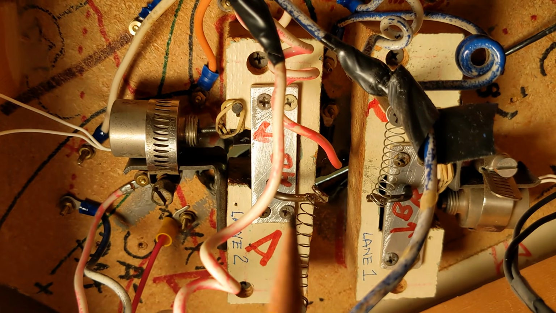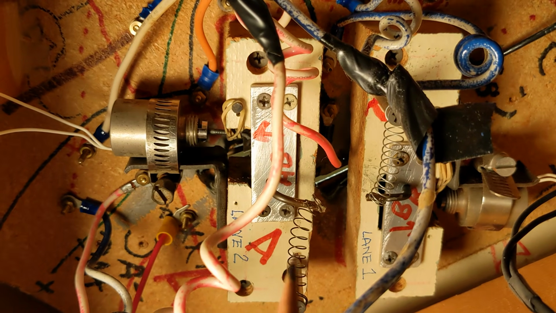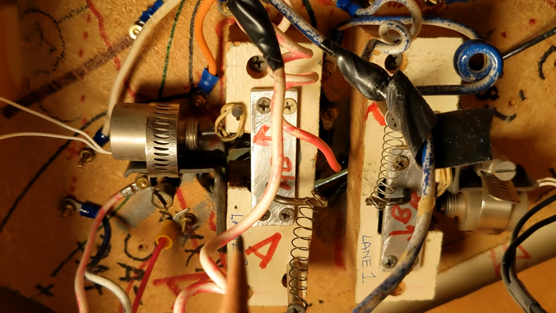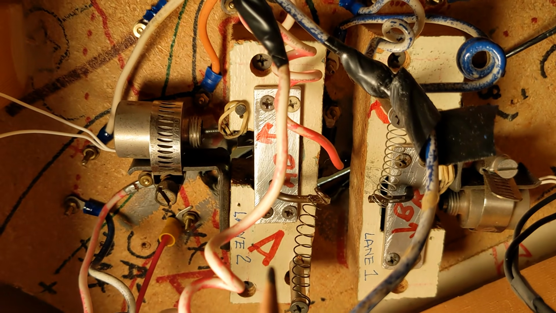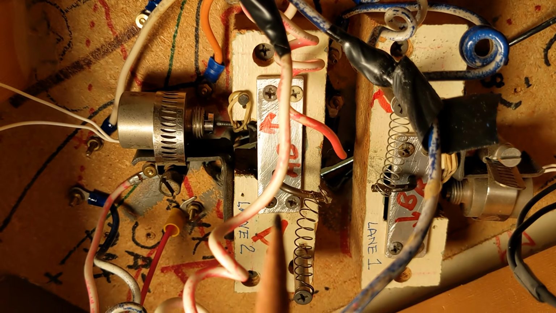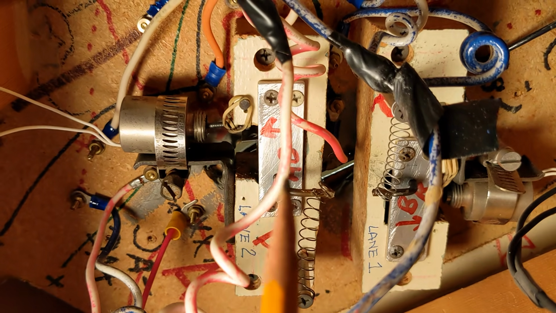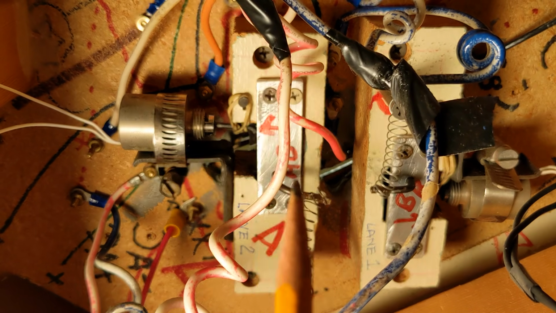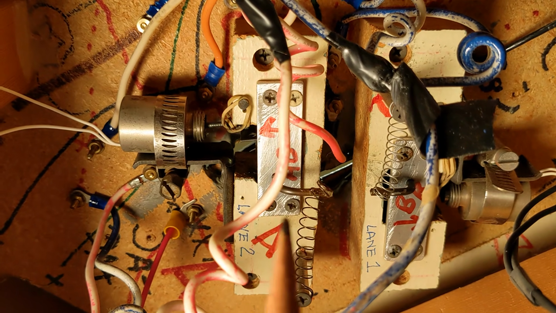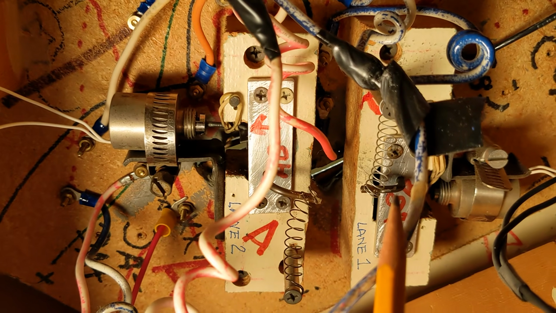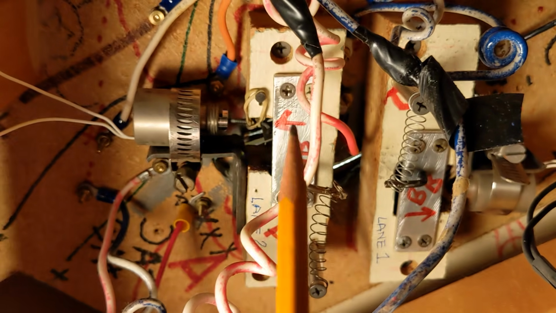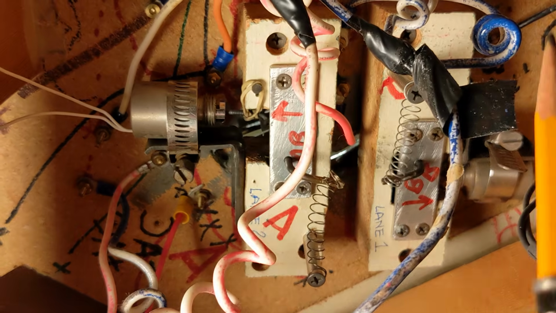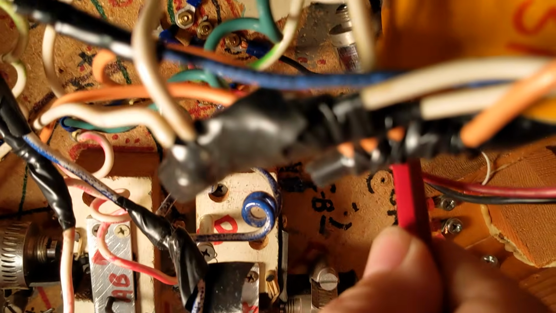The spring returns it. Now there are simpler switches than this. My friends call this the Fred Flintstone design, but it has worked flawlessly for over 30 years. We've got one for lane 1, one for lane 2, and another one way over here for lane 3.